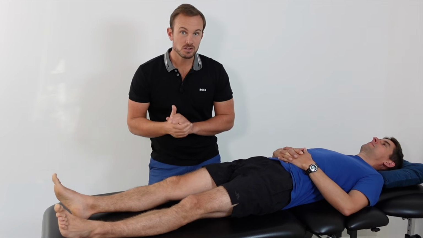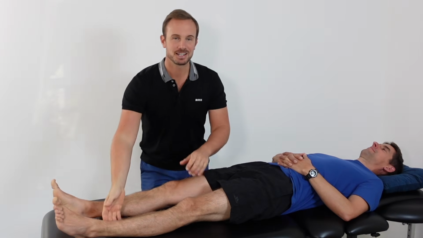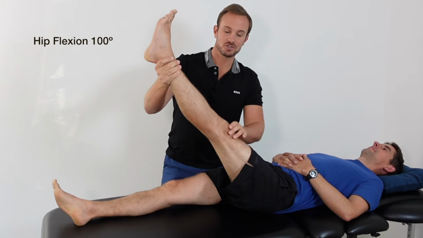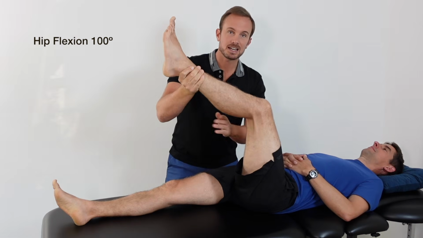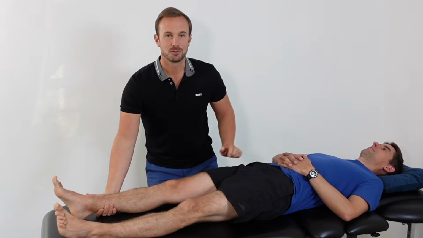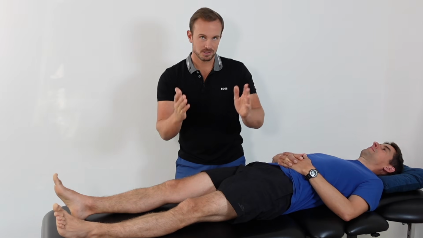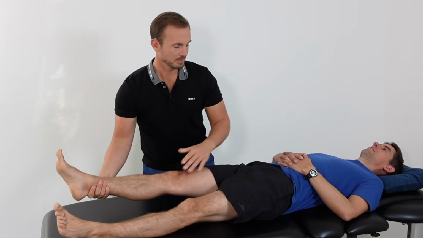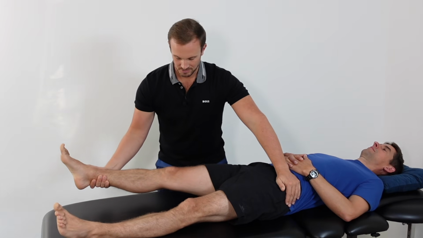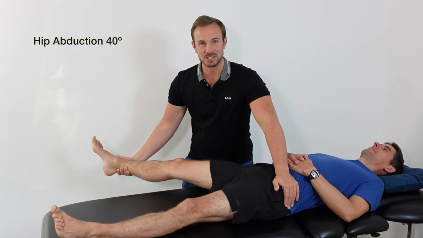So these are the normative values for hip joint range of motion. Starting with flexion, you should be able to achieve 100 degrees. Make sure you bend the knee to take the hamstring tension out of the equation. For abduction, taking the leg away from the body, I'll show you on the opposite side so it's easier for you to see on the camera. Stabilize the pelvis, bring the leg out, and you should be able to achieve 40 degrees at least.